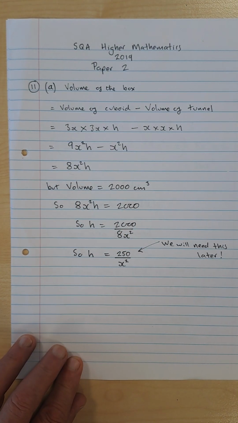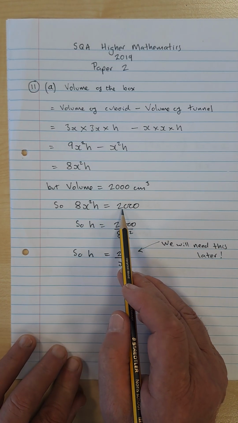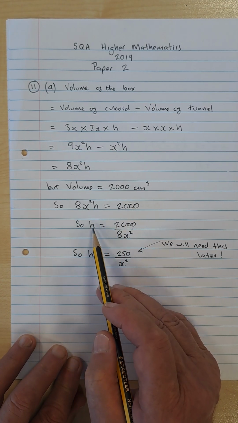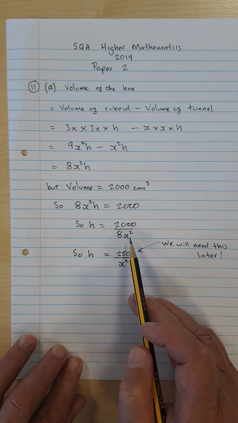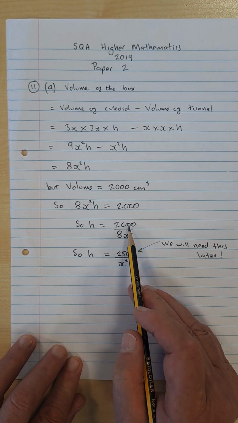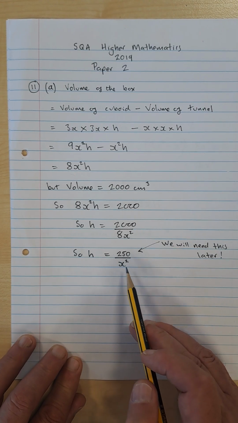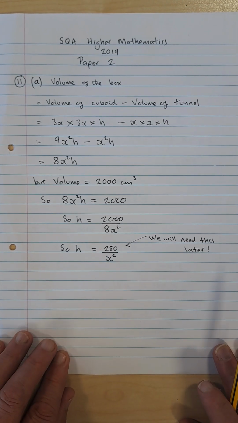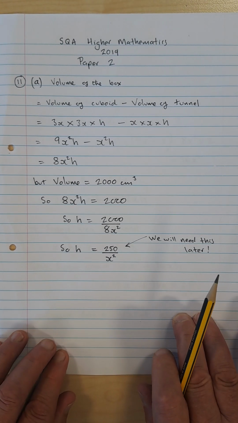But again, we're told that the volume is 2000, so set that equal to 2000, and we realise that h is 2000 over 8x squared. And we now have a calculator, of course, we can tidy this up. 2000 over 8 is just 250, so h is 250 over x squared. And as I've illustrated there, we will need this later.